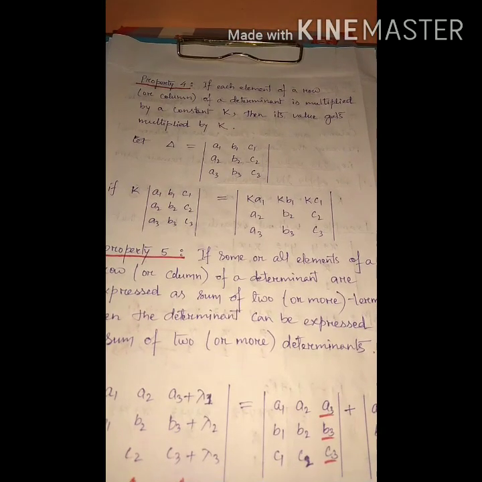Next one is property number 4. In property number 4, if each element of a row or column of a determinant is multiplied by constant k, then its value gets multiplied by k. Very simply, if you see here, we consider determinant A1, B1, C1. So here what you have to do, with this determinant we have to multiply it by a scalar. Suppose k is the scalar.